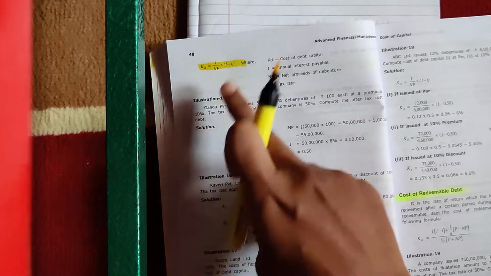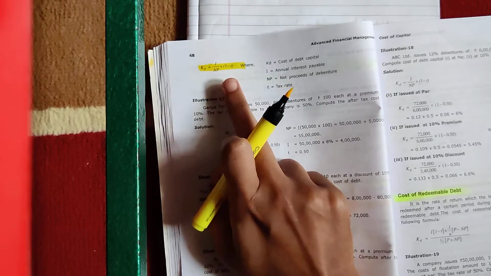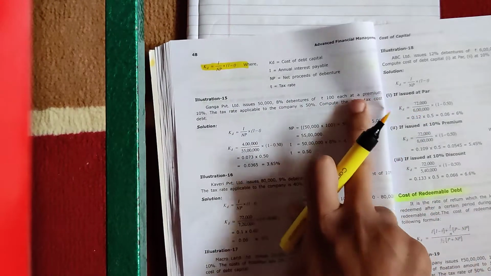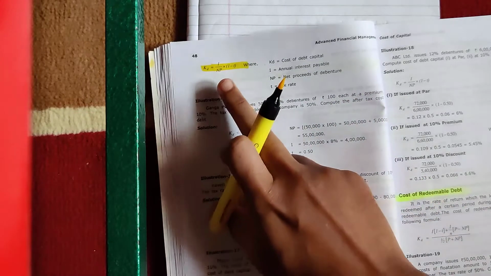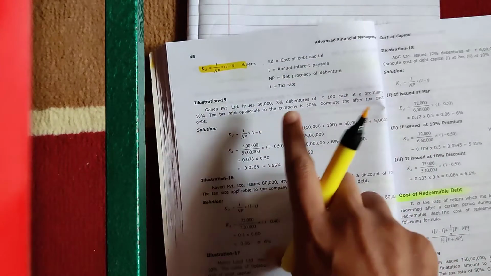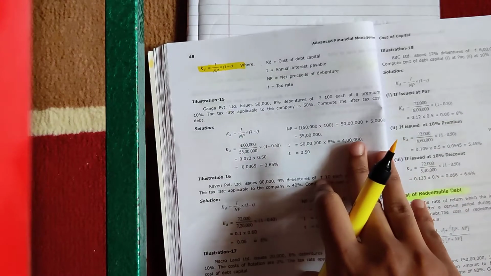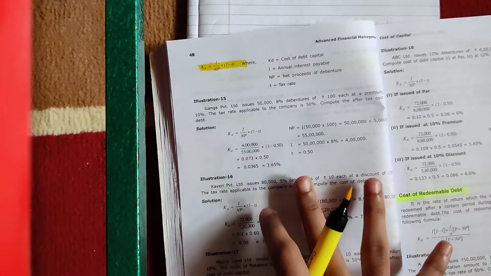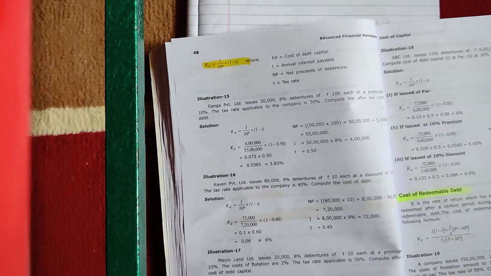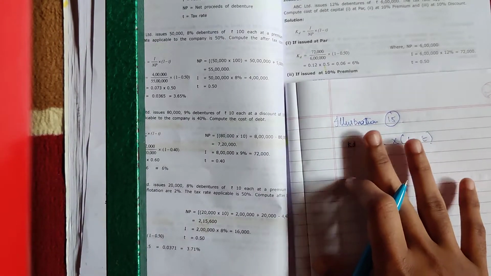Now, which formula will you use? You will use this particular formula because it is after-tax, KD, and you are also asked to do it for the premium. So you need to understand which formula you need to use. KD is equal to 1 divided by NP into, open the brackets, 1 minus T. Now, KD is the cost of debt capital, right? Now you will have to substitute everything into the formula. I will be working out this solution for you all, so based on this formula, please write down the formula for this solution.